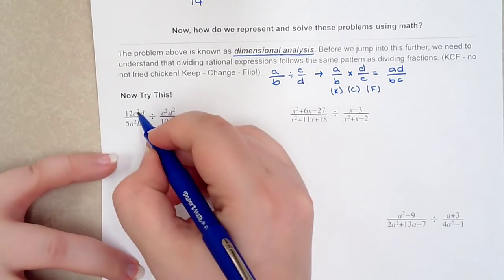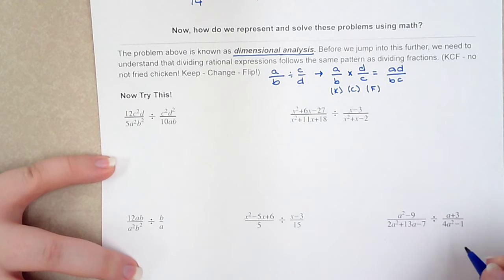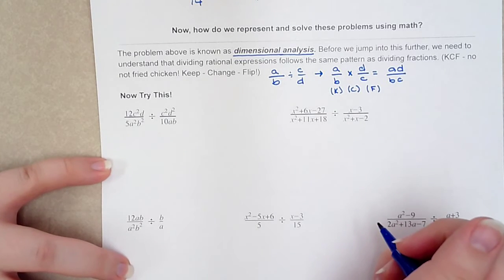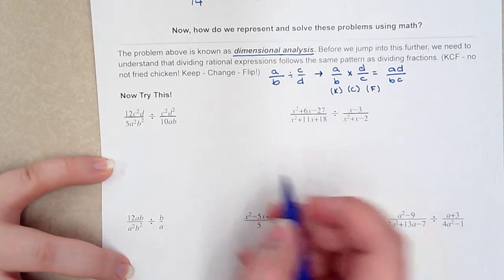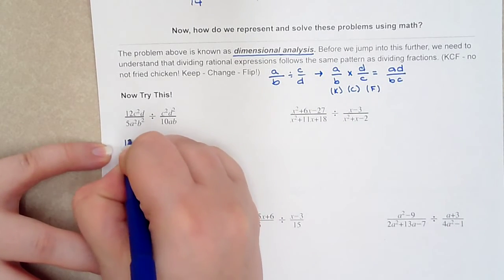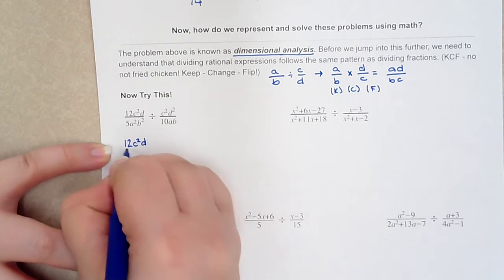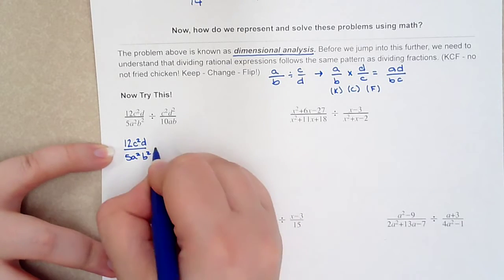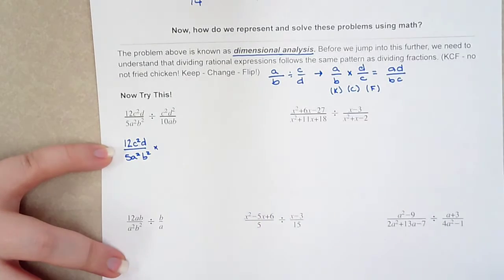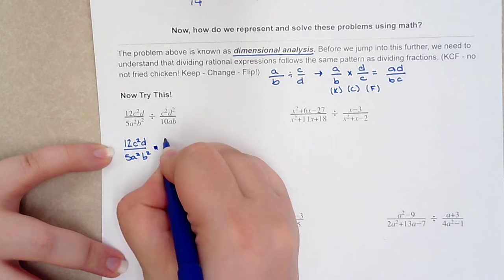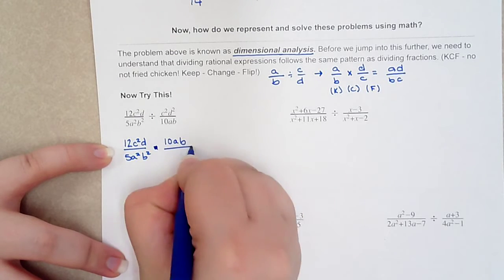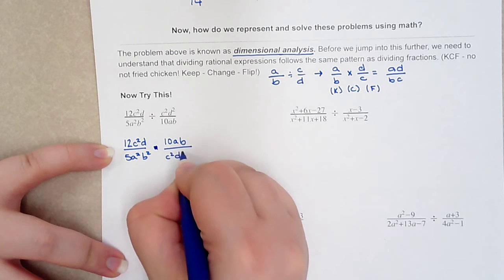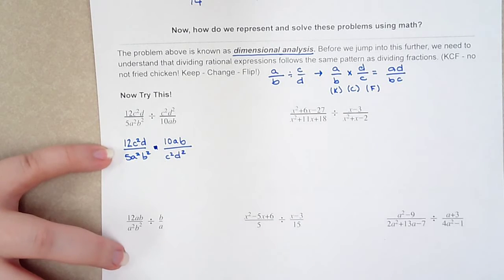So these are both monomials. Monomial divided by monomial. So I'm going to use that method that I just showed you up here. Let's go ahead and keep the first fraction just as it is. We're not going to do any simplifying. We're going to change the sign to multiplication. You can put a little dot if you prefer and you don't like the X. And then we're going to flip the second fraction. So the 10ab goes to the top, the c squared d squared goes to the bottom.